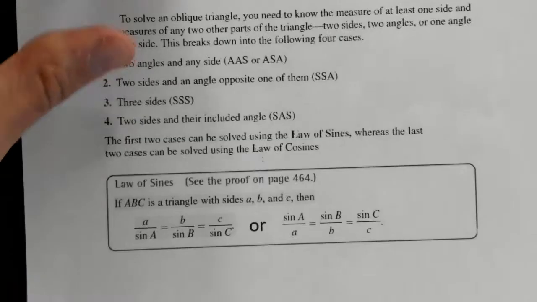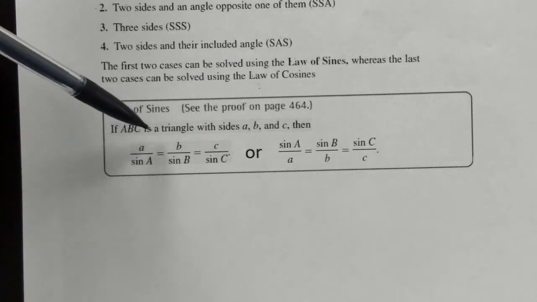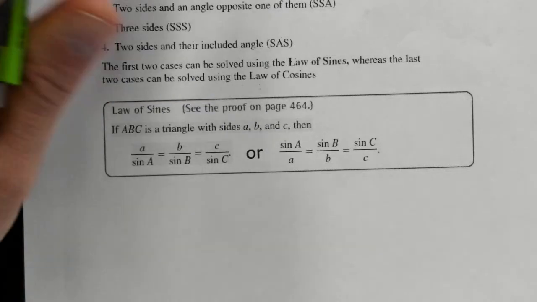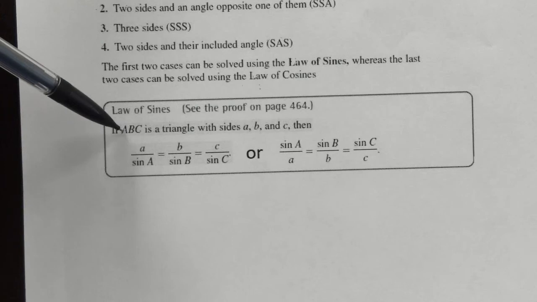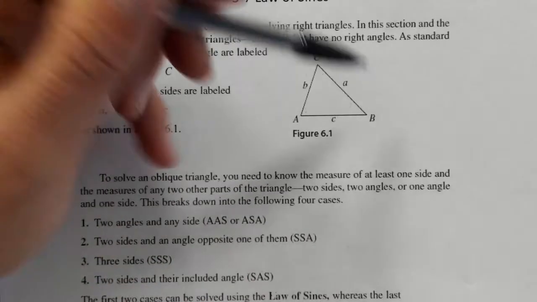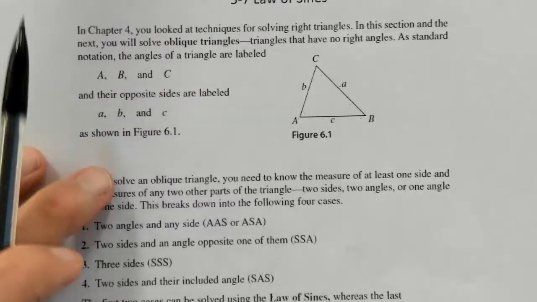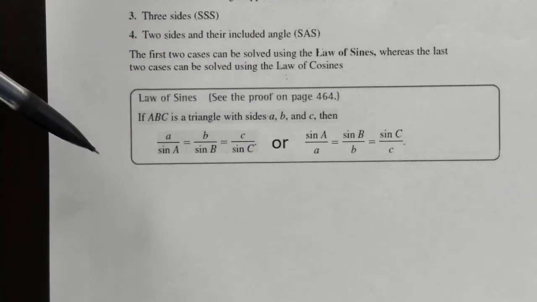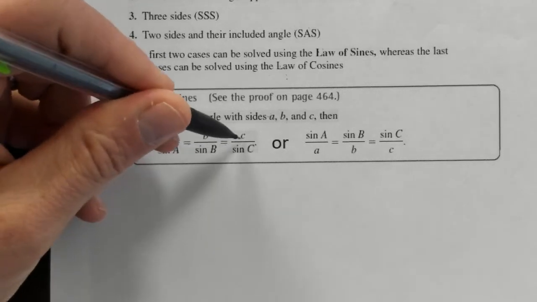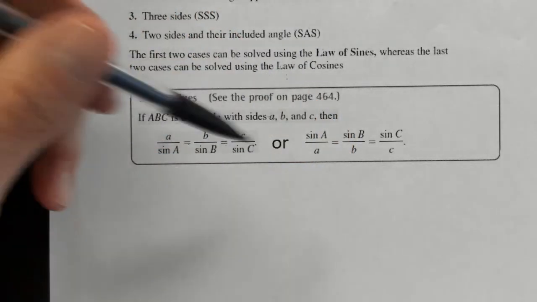In this section we're focused on the law of sines, and here's what it states. If you have triangle ABC and the sides a, b, and c, of course you know how a triangle is written out. The side is across from the angle. The lowercase letter side is across from the capital letter angle, as illustrated up here. Side a is across from angle A, side b is across from angle B, and so on. Here's the proportion that arises for the law of sines: a over sine of A equals b over sine of B equals c over sine of C. Or you can take the reciprocal of that, and it's also still true.